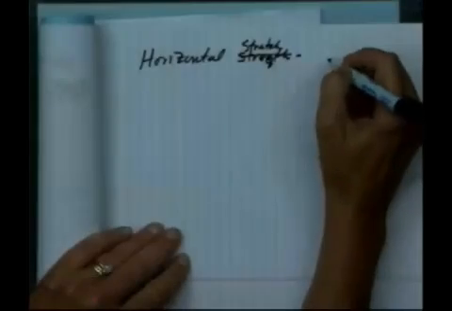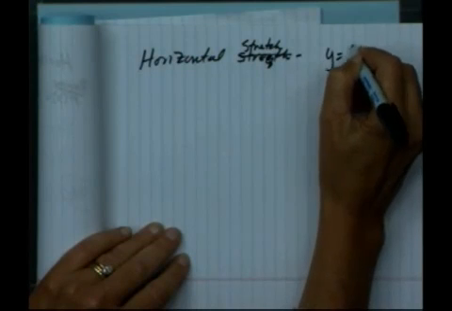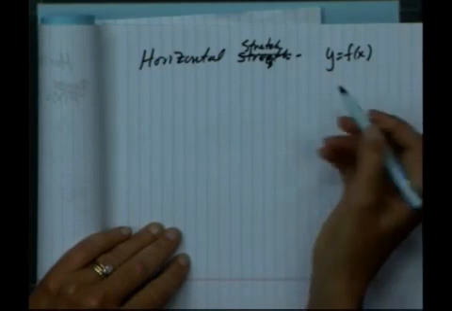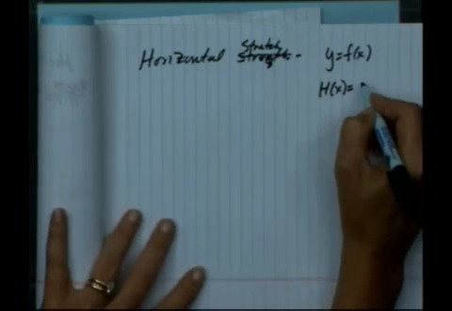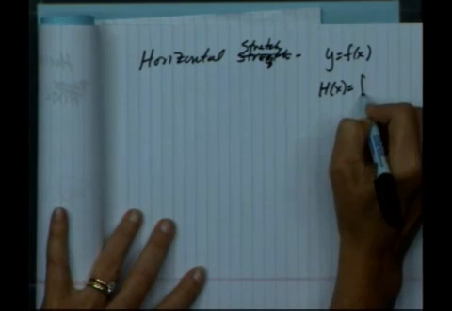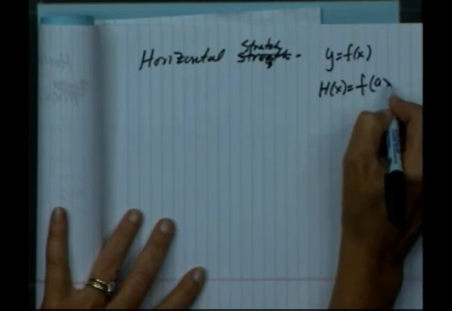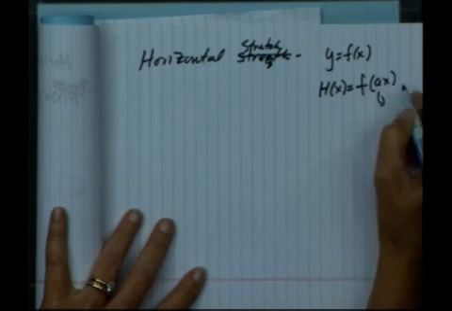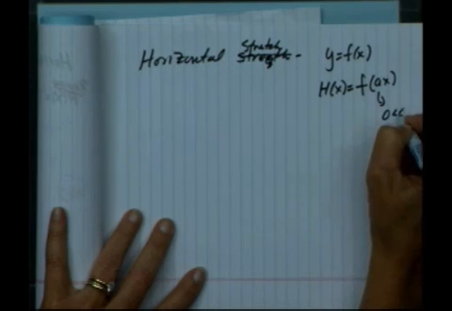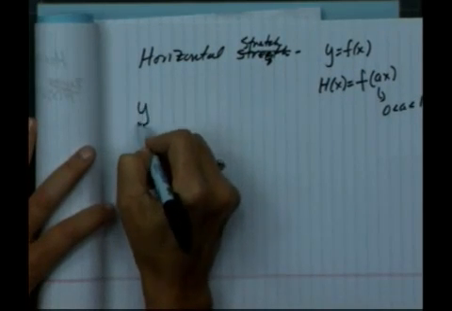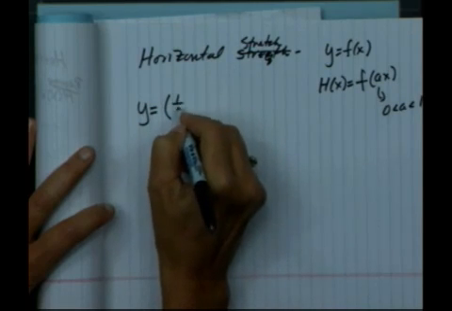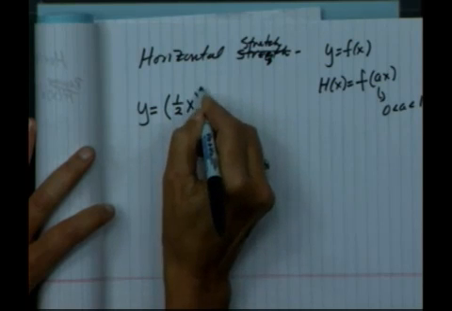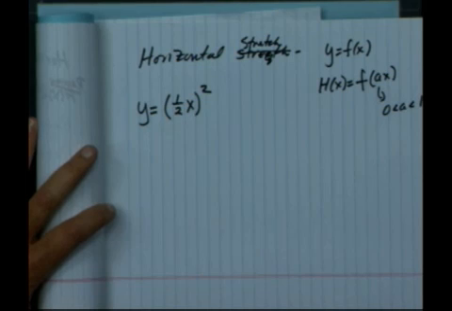Horizontal stretch. So you have y is equal to some function. If we want to stretch, if you remember from the last class period, I told you it's going to just be the opposite of what you think. To stretch it, this a has to be some number between 0 and 1. So we'll take the problem y equals 1/2 x squared. This is the function we're going to look at.